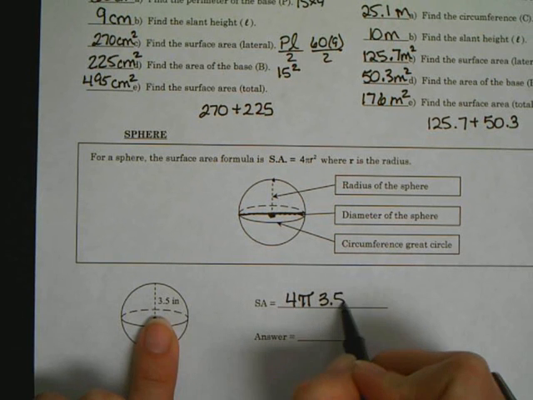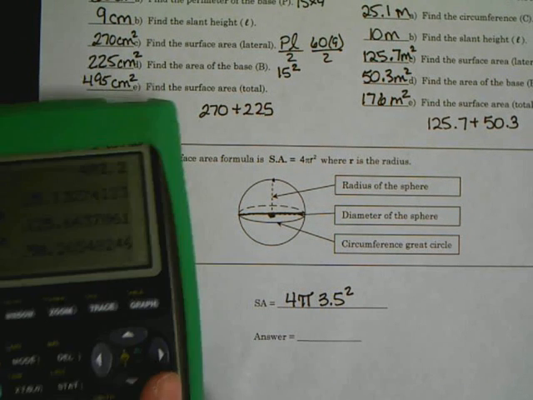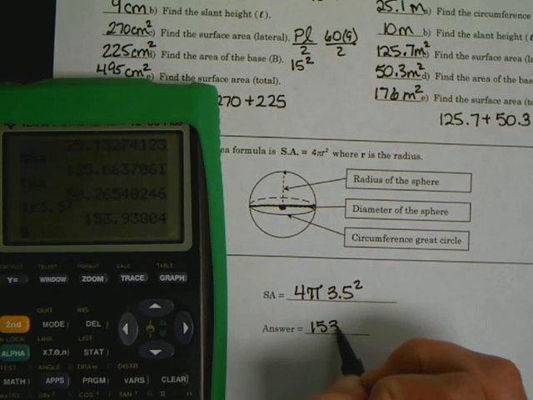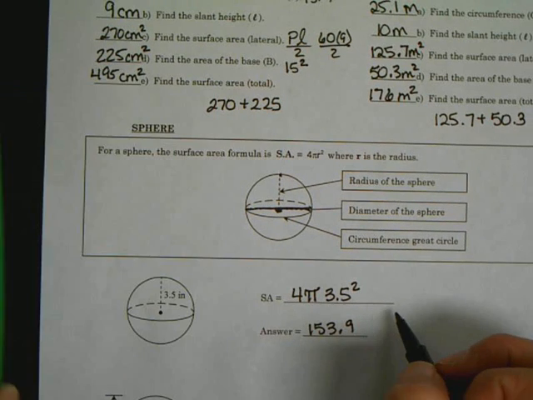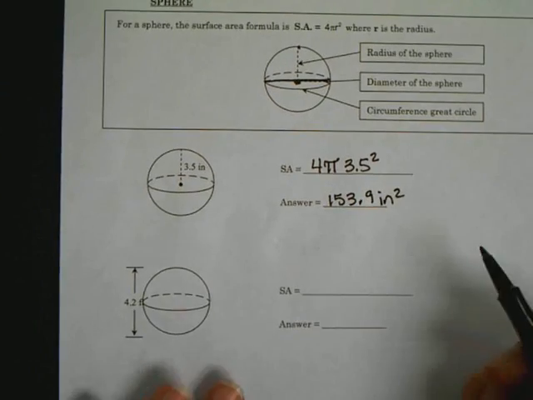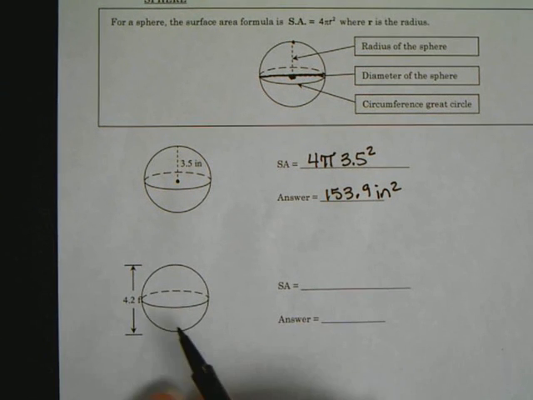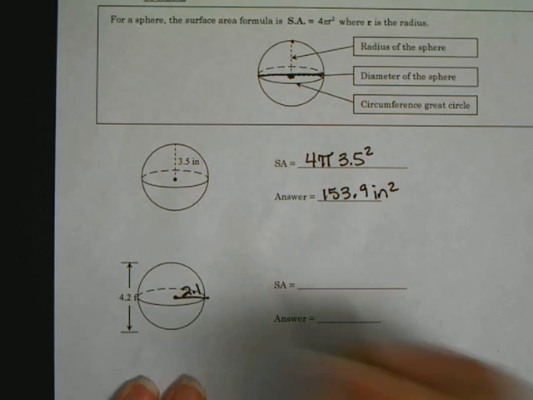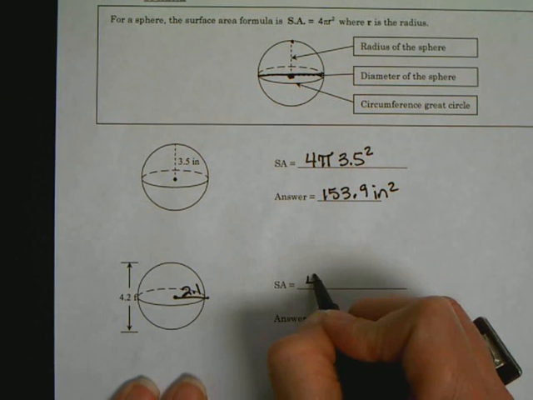Okay, this next one, you're given the diameter, so the radius would be half of that, 2.1. So we've got 4 pi 2.1 squared, and you have 55.4, and in this case feet squared.